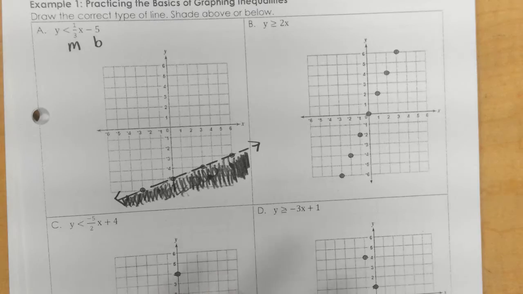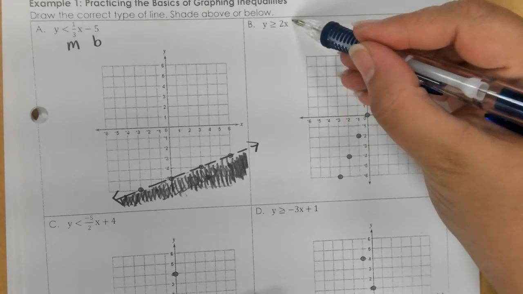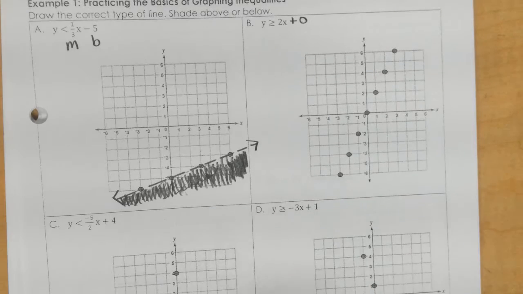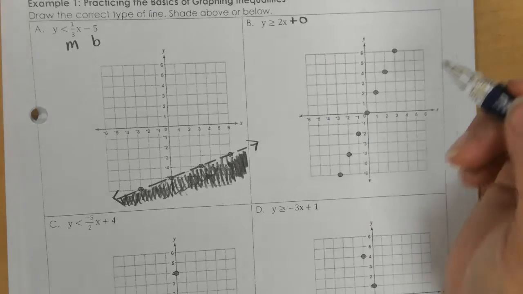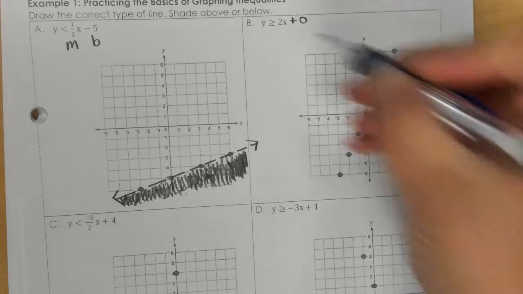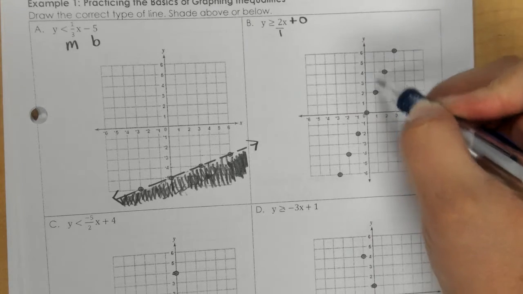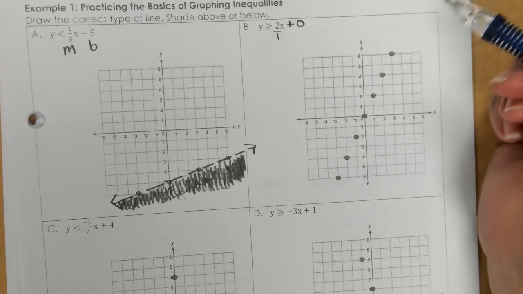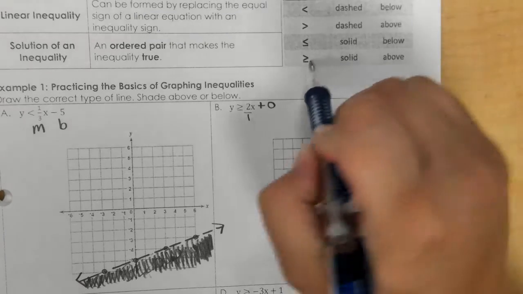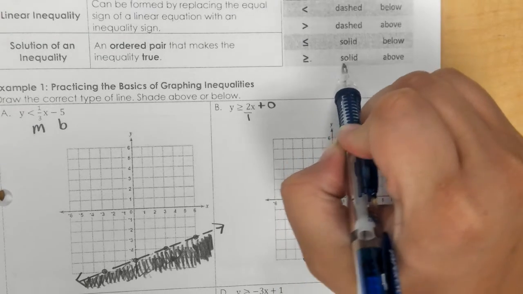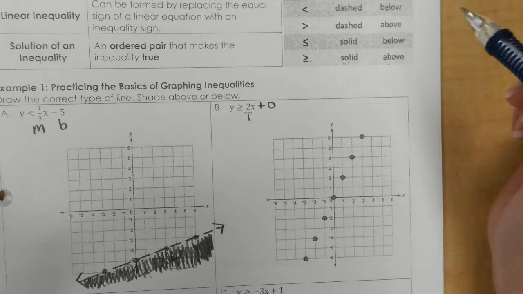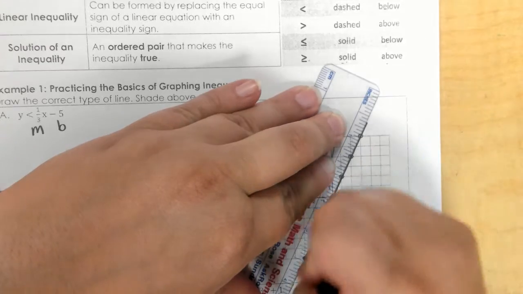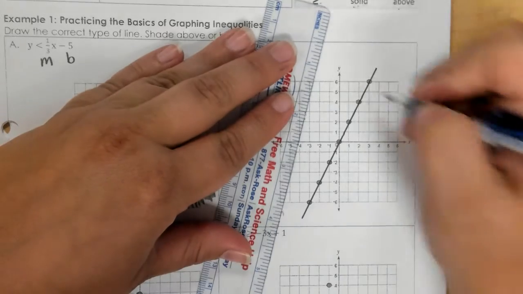Alright, so part B, I don't have a y-intercept here. So in this case, because I have those two letters, I know this is a +0. And so I'm going to go ahead and start at 0 and go up 2/1. So that's what I did. Then this has a greater than or equal to sign. So I go to the chart, I find greater than or equal to. It has a solid line and I have to shade above. So, solid. That's like what we normally draw, solid line.